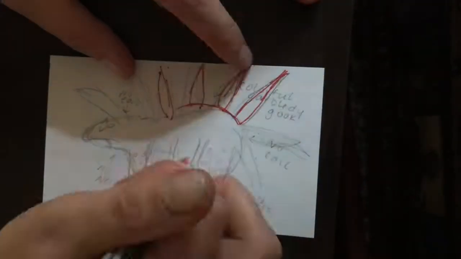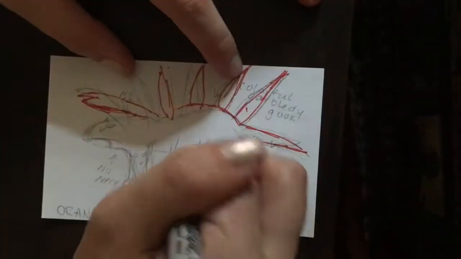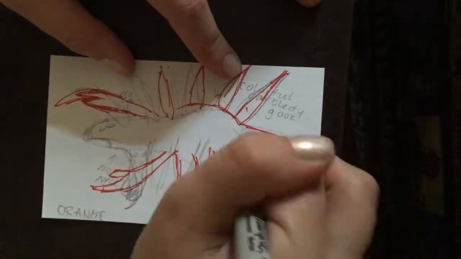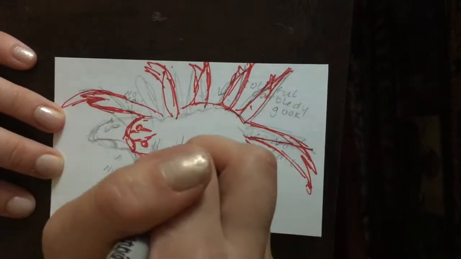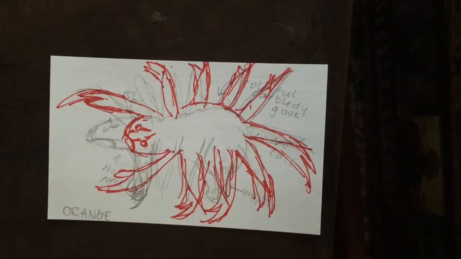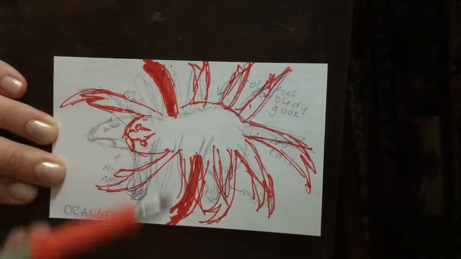Its body, in comparison to these very long limbs, is only about 16 inches wide. So it's very leggy, very small body. But they can weigh up to 40 pounds, which makes it also the second heaviest arthropod. So this guy's a heavyweight for sure.